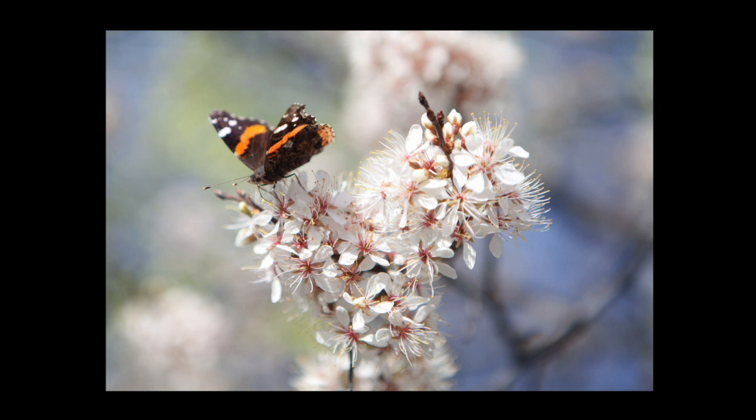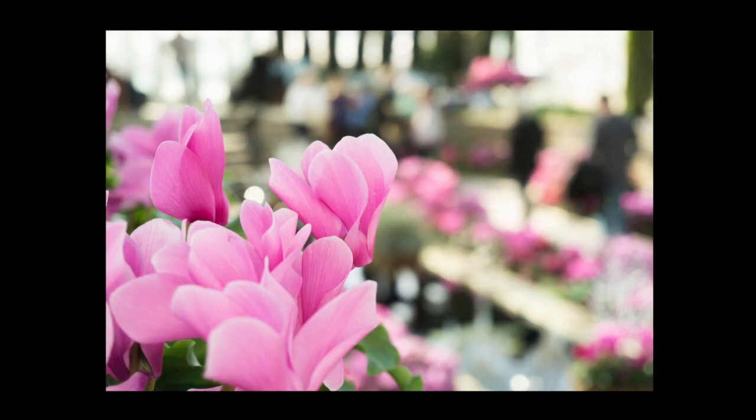Okay, so here's another example. We have a butterfly. For the butterfly, I've decided that I wanted to place him in the top left third of the frame. You can see the flowers around him, but the subject, he's in the top left third of the frame.